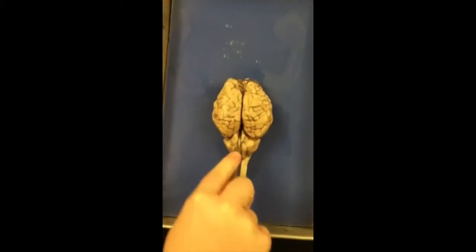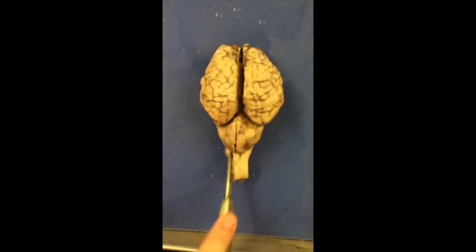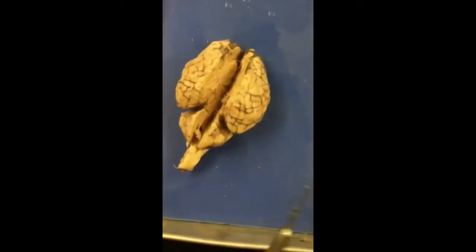And I'm Amber. Today we will discuss the different parts of the brain and their functions. We will be showing where the different parts are located by pointing them out on the sheep brain. Let's get started.